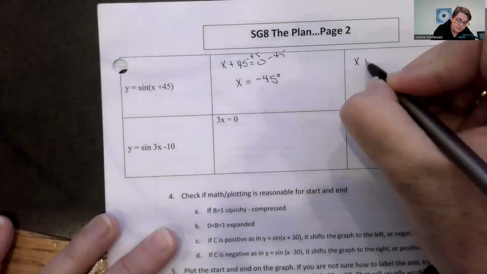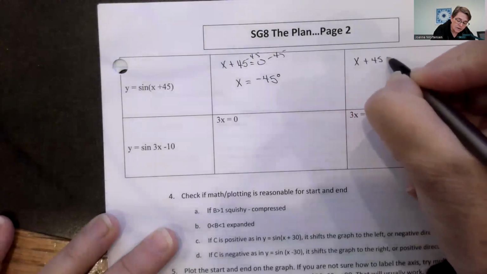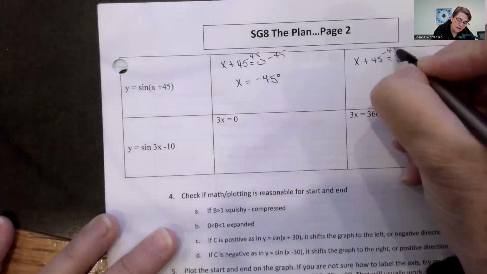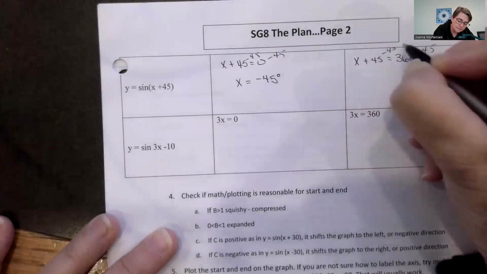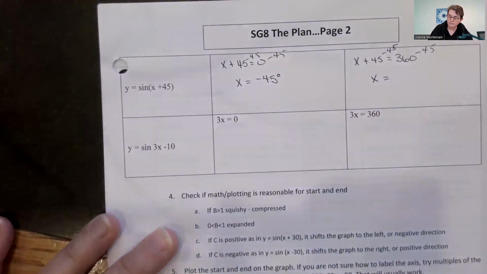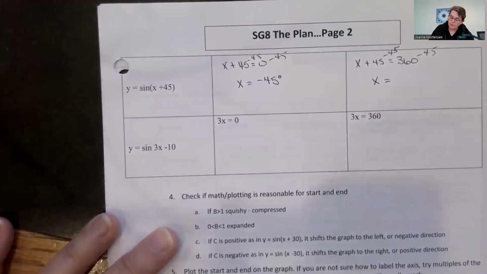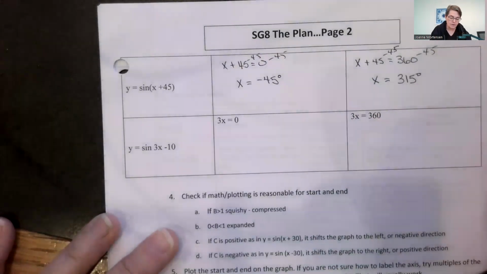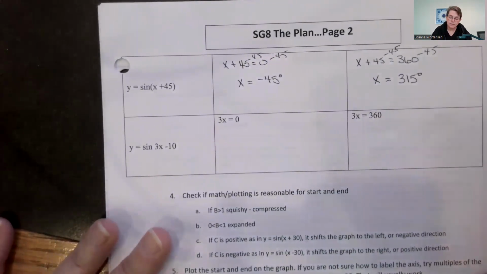And x plus 45 is equal to 360, because that's my end, minus 45. Feel free to shout out at this point what the answer is, 315. Yep. All right, last one.